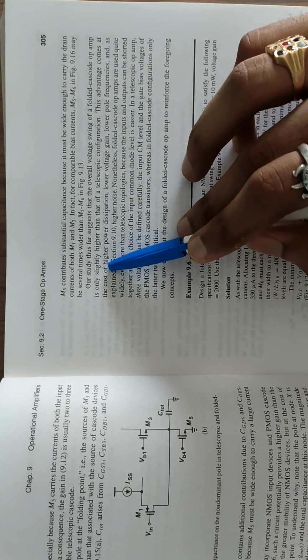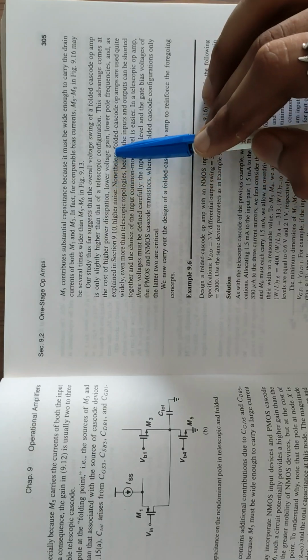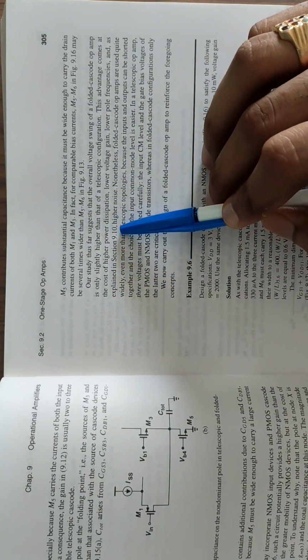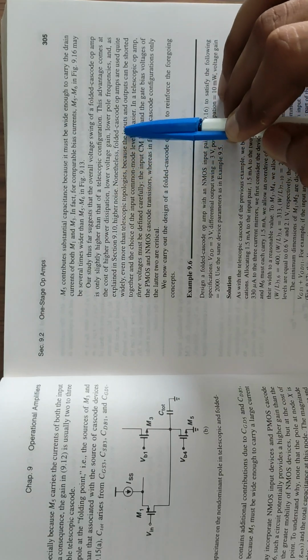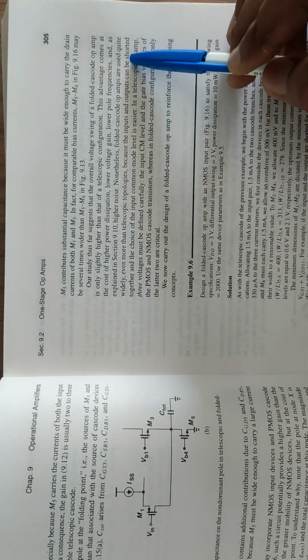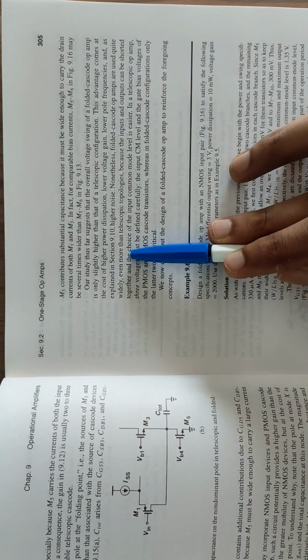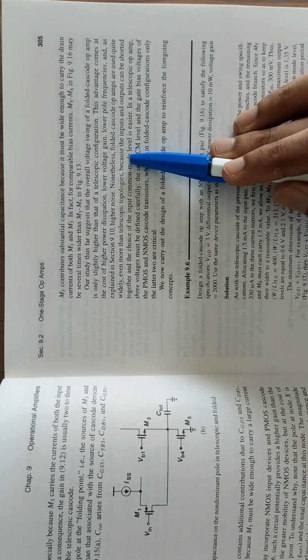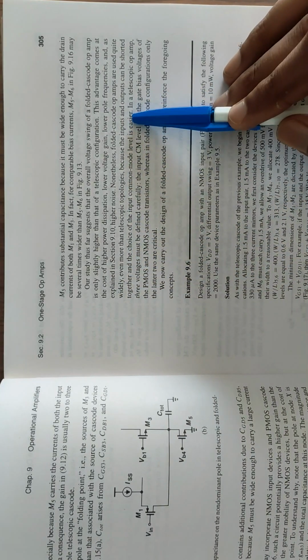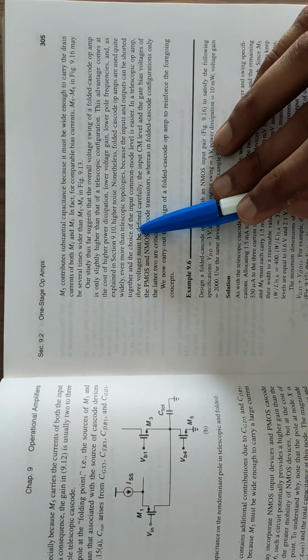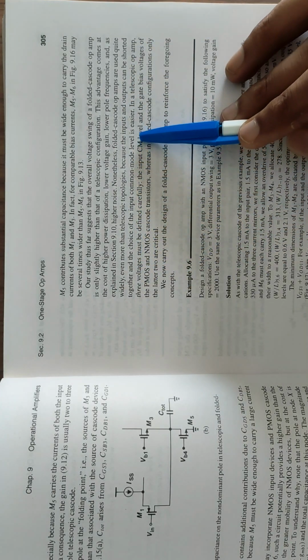The advantage comes at the cost of higher power dissipation, lower voltage gain, lower pole frequencies, as explained in the previous section, and higher noise. Nonetheless, folded cascode op-amps are used quite widely, even more than telescopic topologies, because the inputs and outputs can be shorted together, and the choice of the input common mode level is easier.